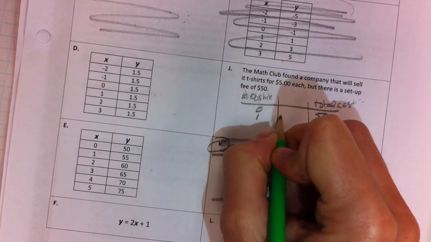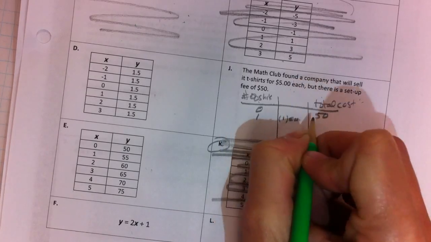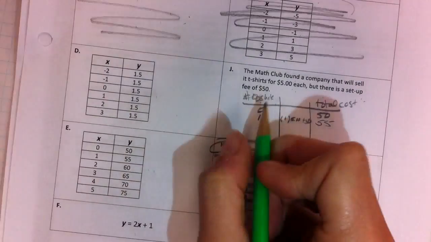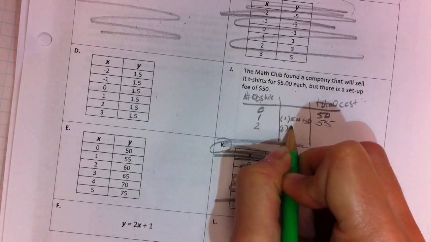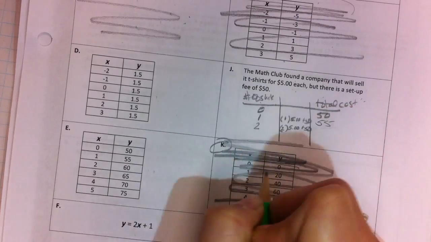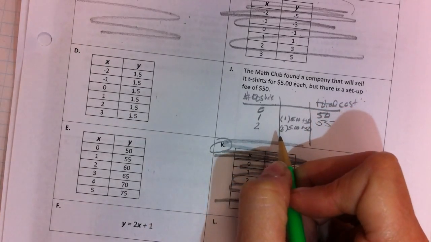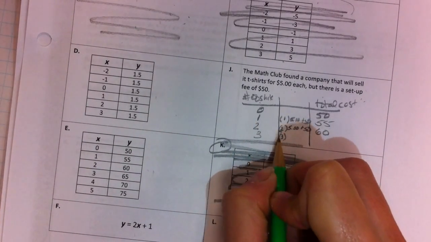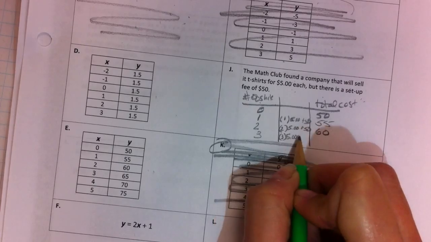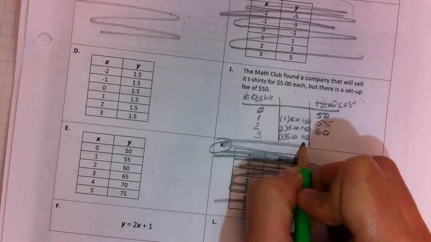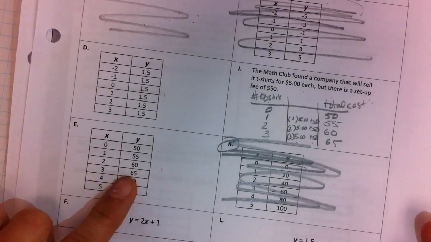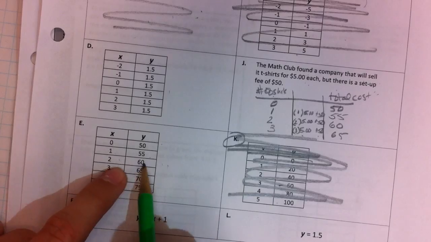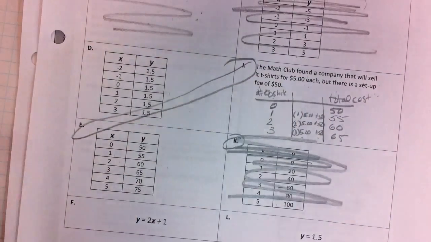If I buy 1 shirt from them, I've got 1 shirt at $5 plus the $50 setup fee. Well, that's $55. If I buy 2 shirts, I've got 2 shirts times $5 a piece plus my $50 setup fee. Well, 2 times 5 is 10, plus 50 is 60. Let's try one more. If I have 3 shirts at $5 each, that's 15, plus the $50 setup charge. So 15 plus 50 is 65. Does this match up with either of the tables that we've got left? Well, 0, 50, 155, 260. So J and E go together.